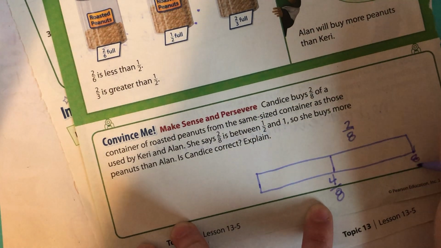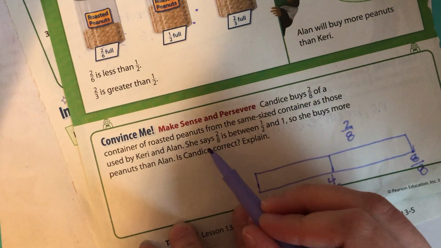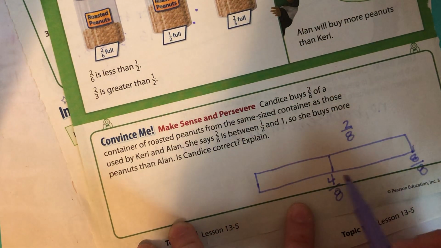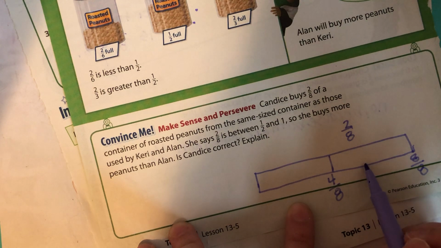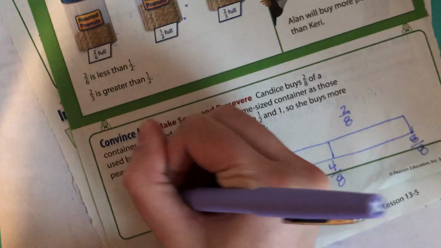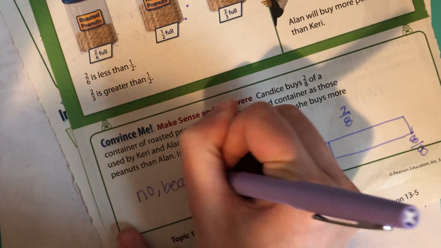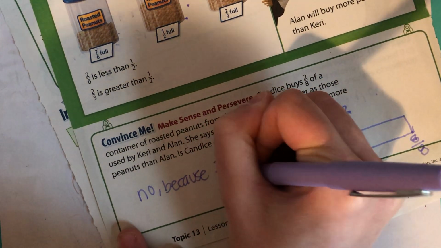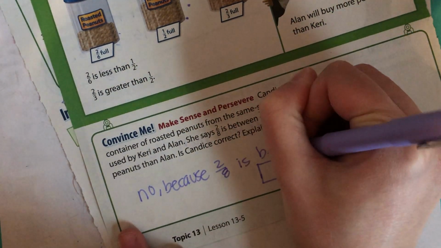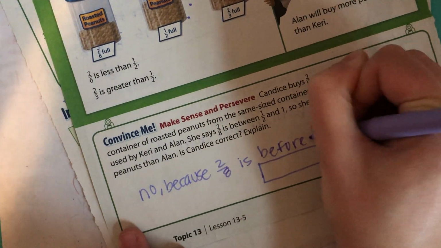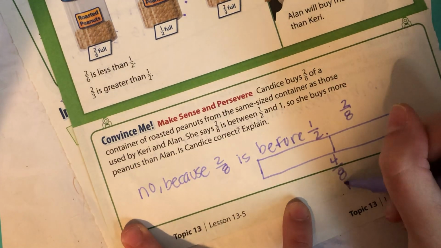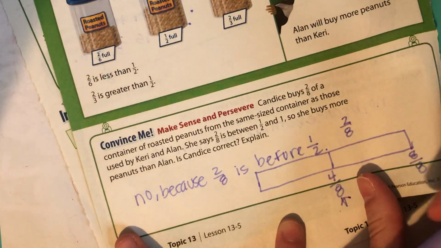This is 8/8. So it's asking you, she says 2/8 is between 1/2 and 1. Is that true? No. 2/8 is before 1/2 because 1/2 is going to be 4/8.